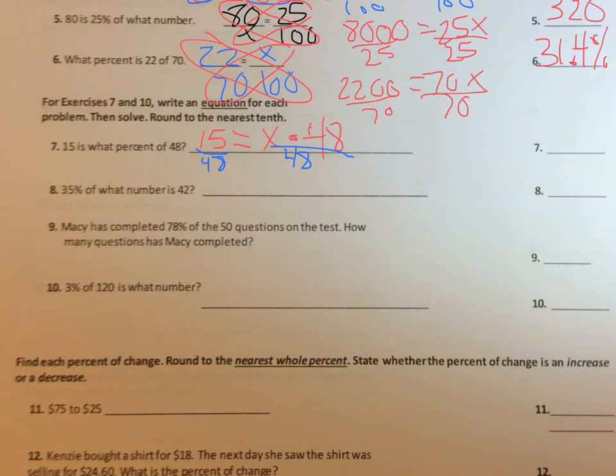I do 15 divided by 48, and I get a crazy decimal, 0.3125, and we're going to round to the nearest tenth, so 31.2%. Change your decimal to a percent.